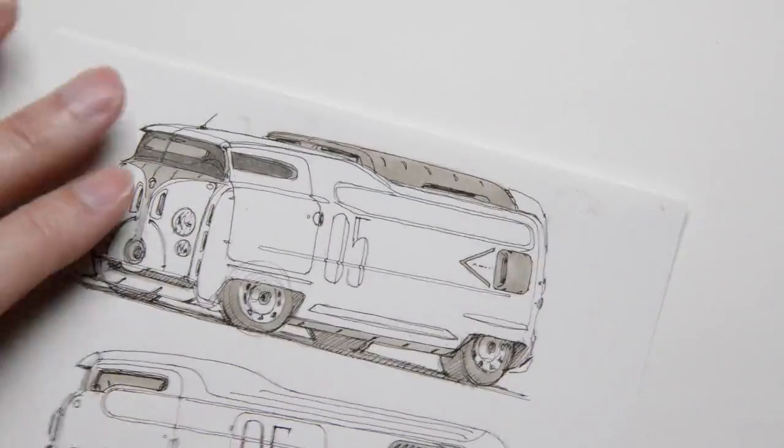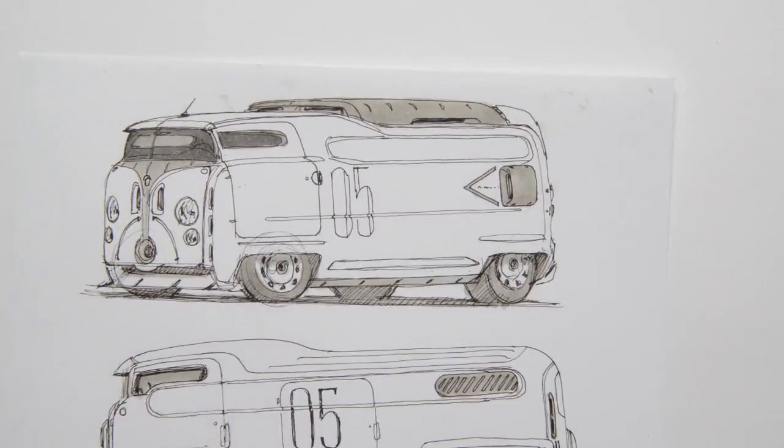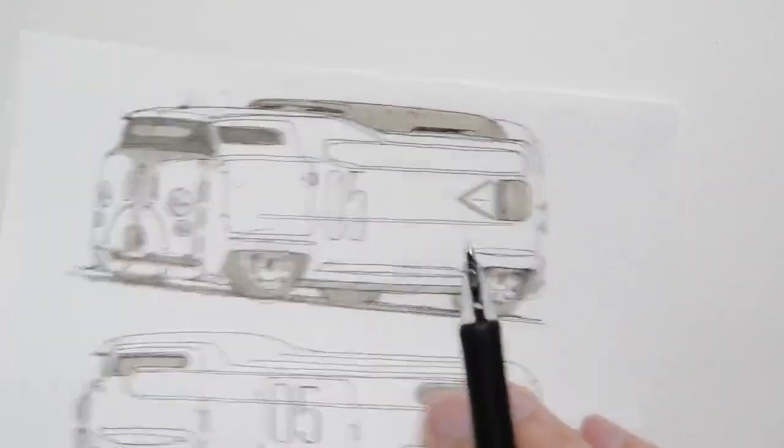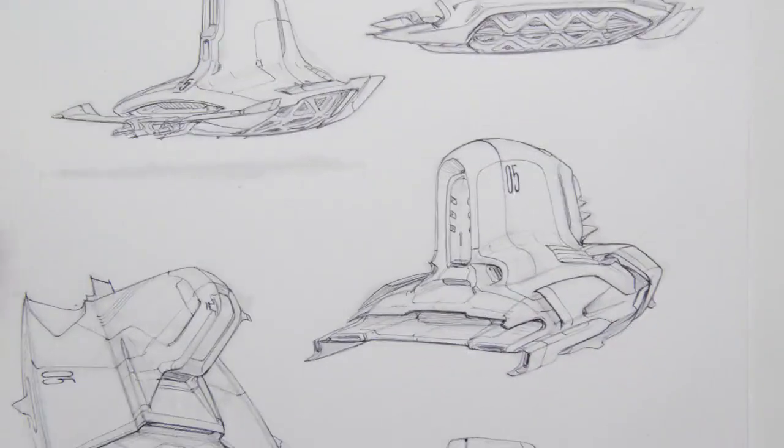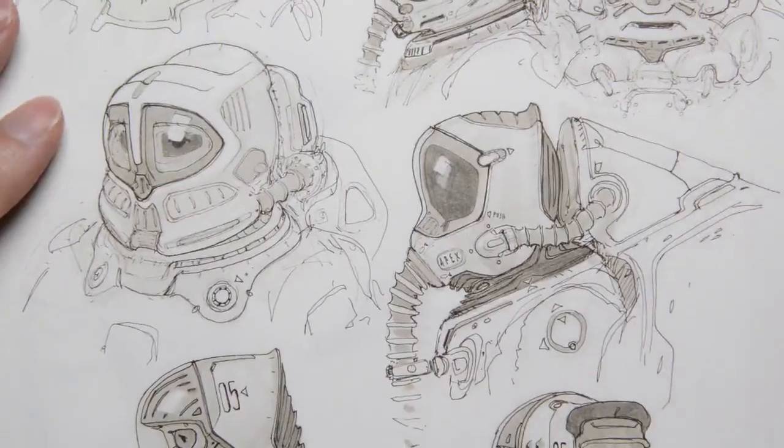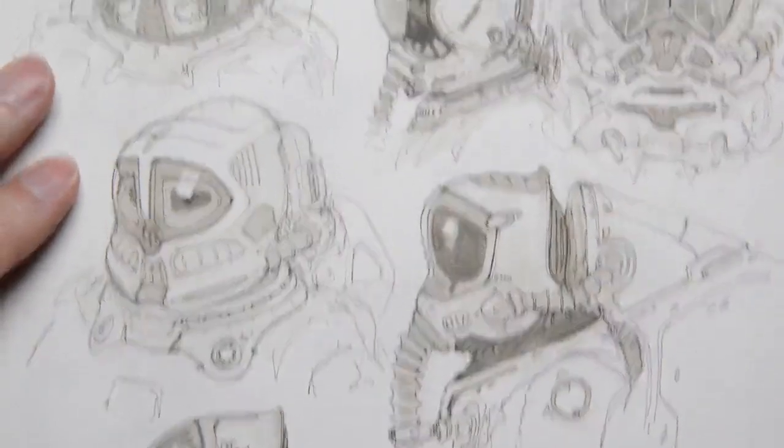Okay, moving on to graphic line. So graphic line, I would think of, let me find something, yeah, let's look at these spaceships. Or even this would work well. So a graphic line could be two things.